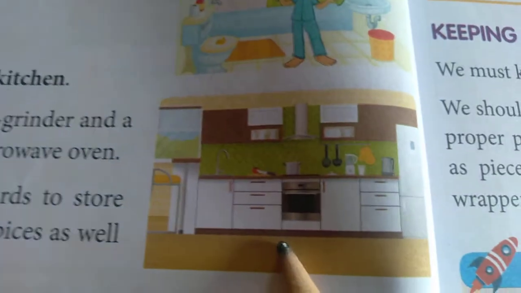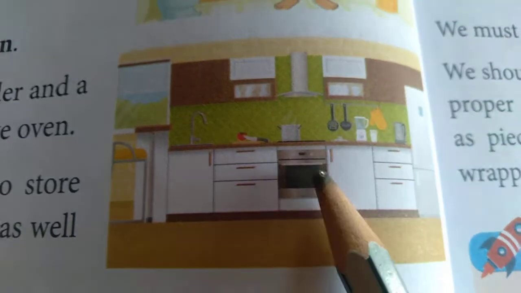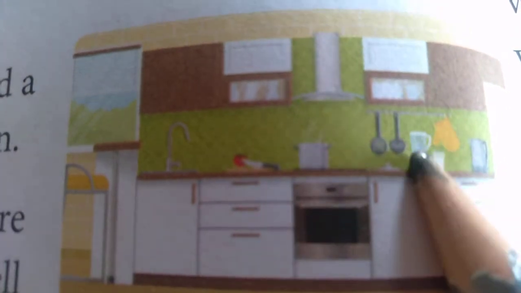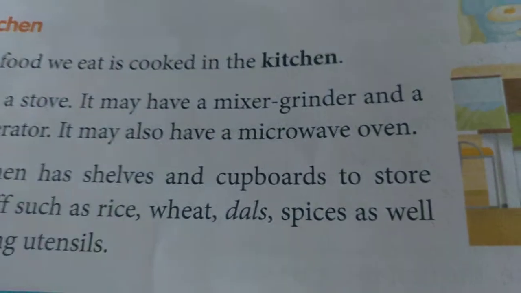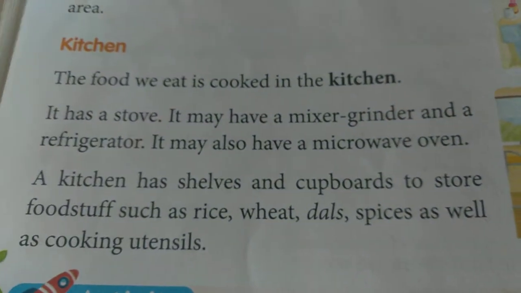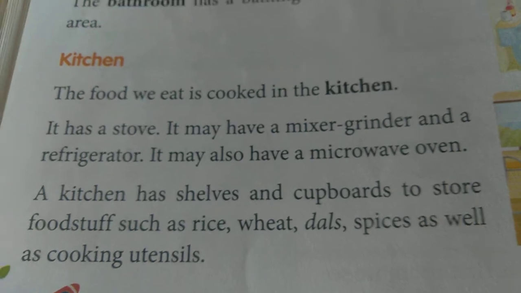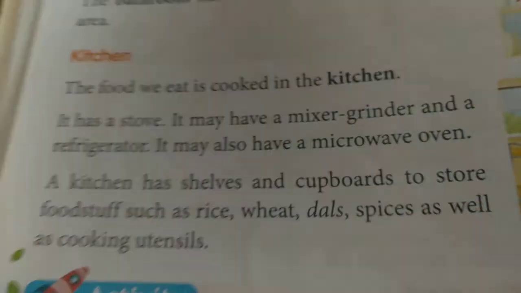We can see a picture of a kitchen. Here we can see stoves, isn't it? Crockery is kept here. We'll find a gas stove. Then the mixer grinder can be seen here, right? Different things that are required for making food are kept here. The foodstuffs like rice, wheat, dal, spices, and the cooking utensils, everything we will find in the kitchen.